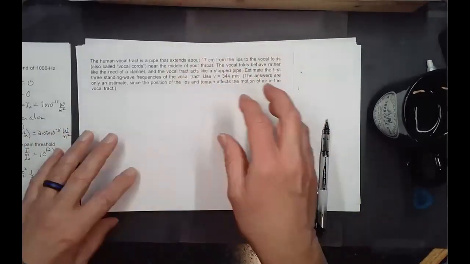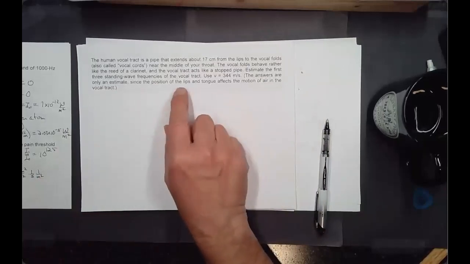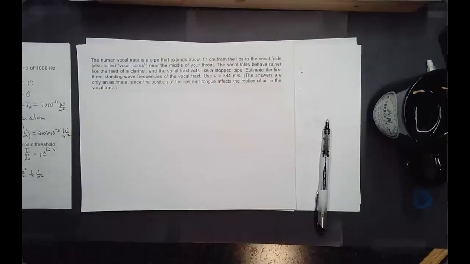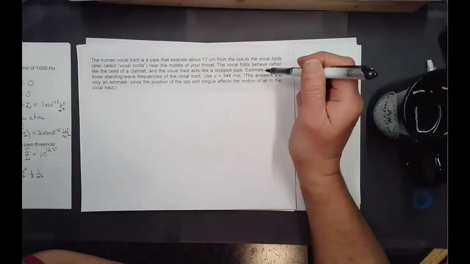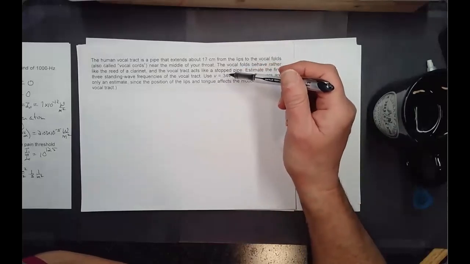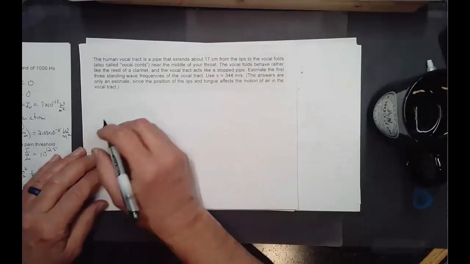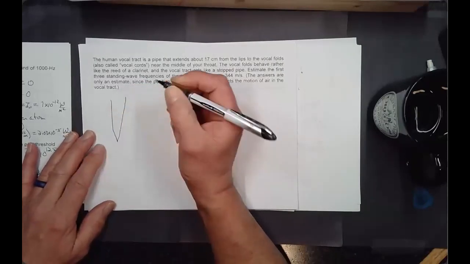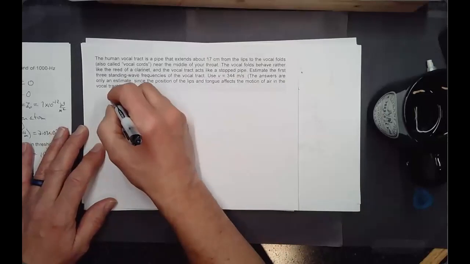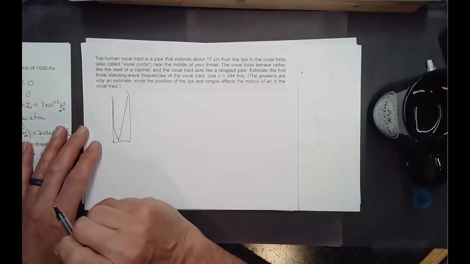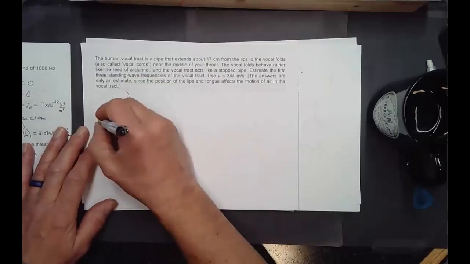Okay, now a human body thing. Now, the human vocal tract is a pipe that extends about 17 centimeters from the lips to the vocal folds, also called vocal cords, near the middle of your throat. The vocal folds behave rather like the reed of a clarinet, and the vocal tract acts like a stopped pipe. So we can just treat this thing as a stopped pipe here. 17 centimeters.